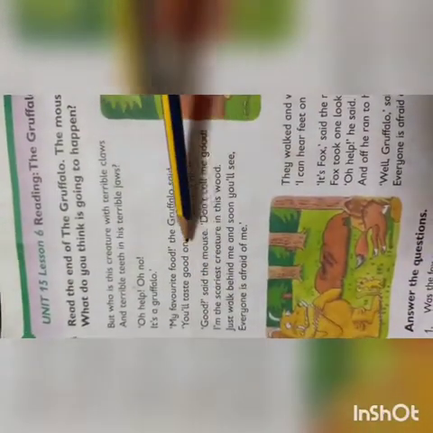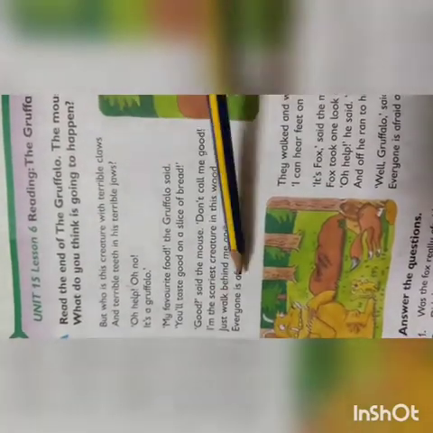My favorite food, the Gruffalo said. You will taste good on a slice of bread. Good, said the mouse. Don't call me good. I am the scariest creature in this wood. Just walk behind me, and soon you will see everyone is afraid of me.